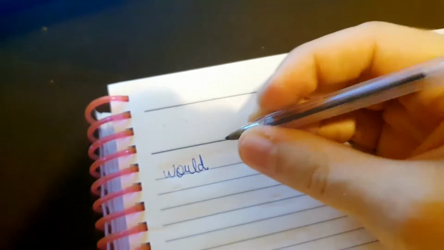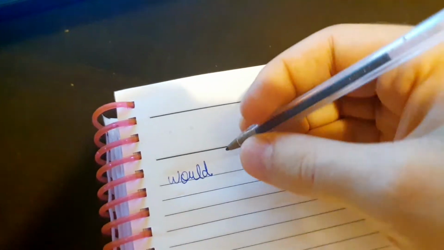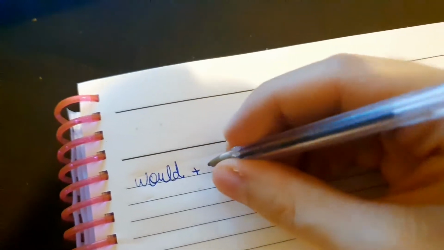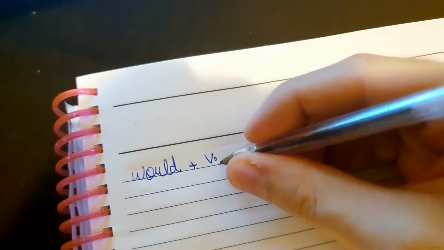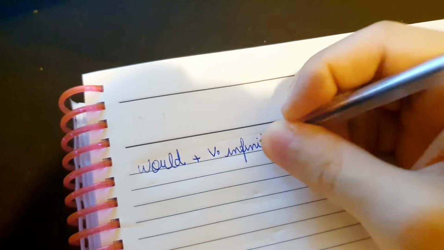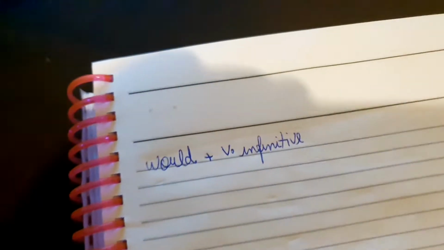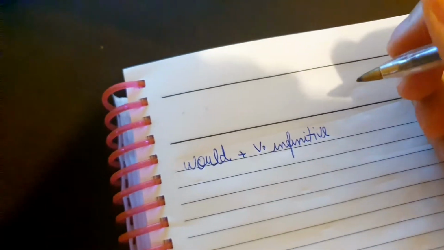Okay. We talked about the verb would. When would is in general followed by a verb in the infinitive. It's very straightforward. We have some expressions which are very common in English.